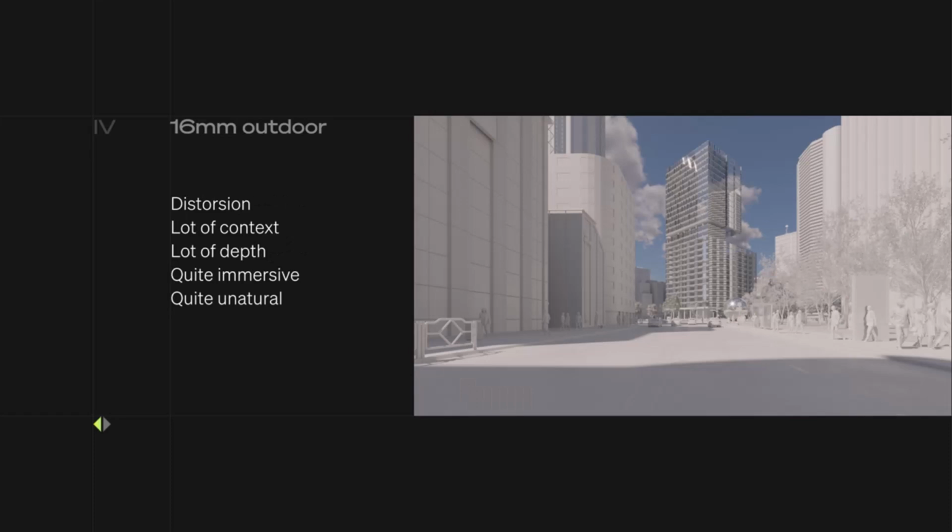Now let's do the same thing at ground level and see how it changes a little bit. Here we're at 16 millimeters. Again, we have a lot of distortion and a lot of context because we're going very, very wide in terms of focal length, sorry. So we have a lot of context, we have a lot of depth. We can read 1, 2, 3, 4, 5 rows of buildings before we arrive at our little building subject. It makes it quite immersive, and it helps us focus here, like a sort of tunnel vision. At the same time, it is a little bit unnatural, because we can understand that it's not a natural vision for us or something close to human-like vision.